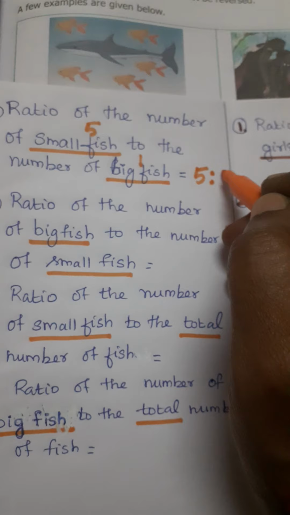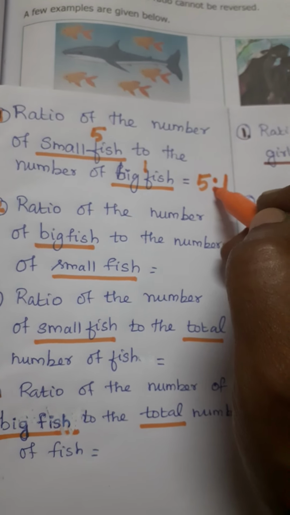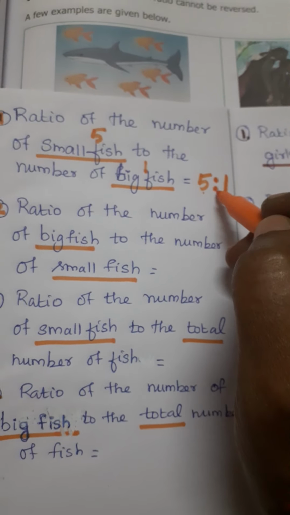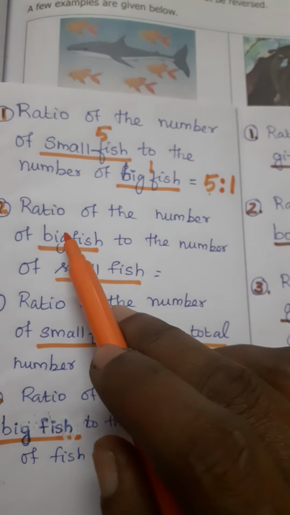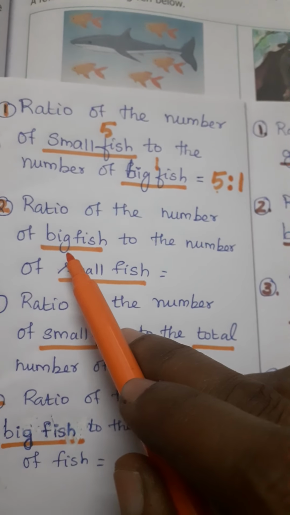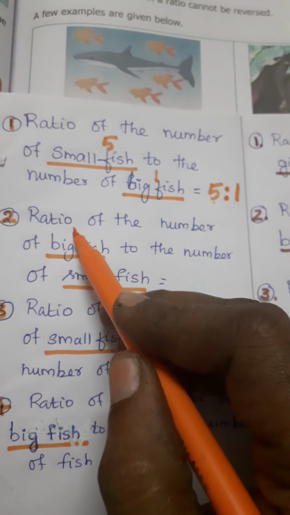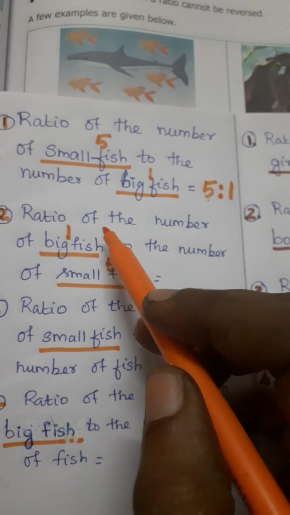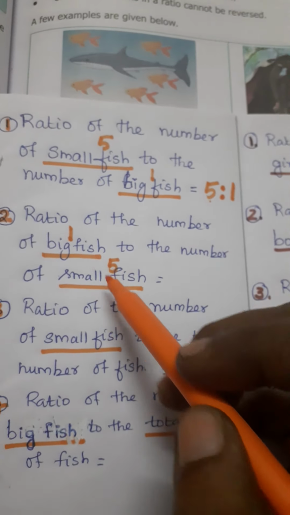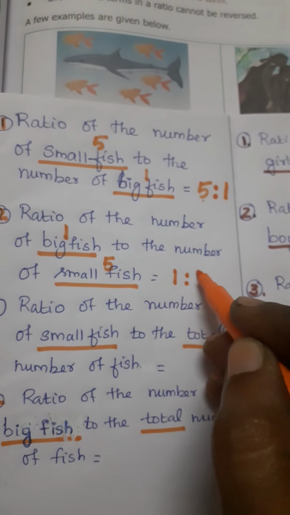And this is the notation we use for ratio, the colon, which is read as "to". We read it as 5 to 1. And next, the ratio of the number of big fish to the number of small fish. Number of big fish is 1 and number of small fish is 5. The ratio of the number of big fish to the number of small fish is 1:5.